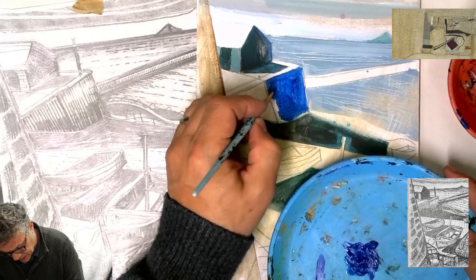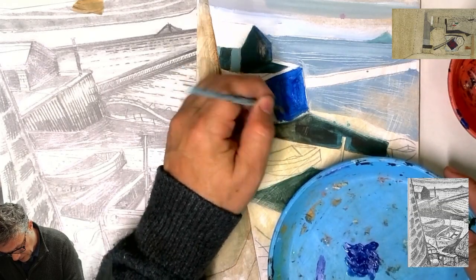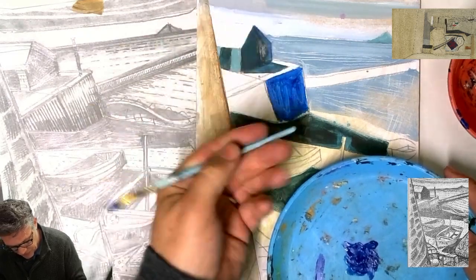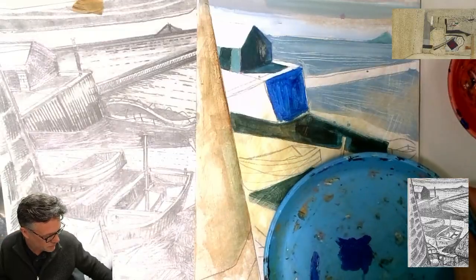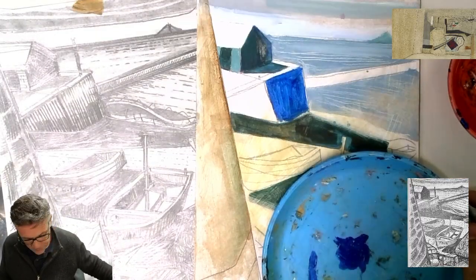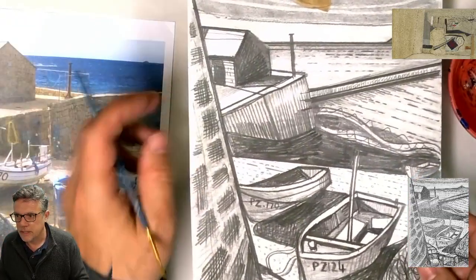And what the candle will enable you to do as well, putting the candle wax down, is that you can then use the back of your brush or something sharper to scratch through. So on the original drawing, look, I've got these lines that are coming through there.